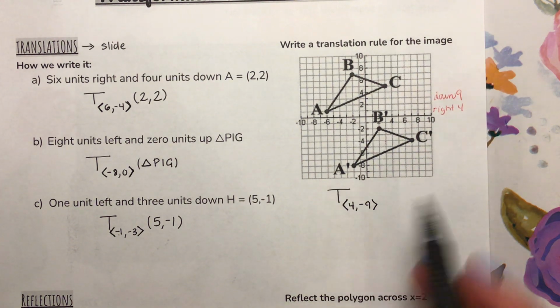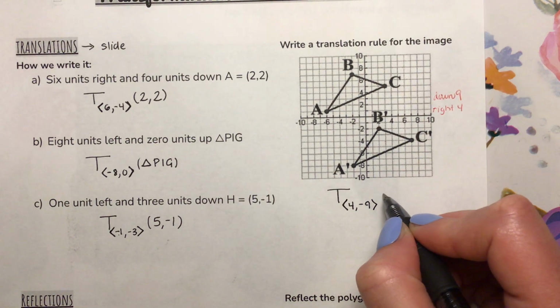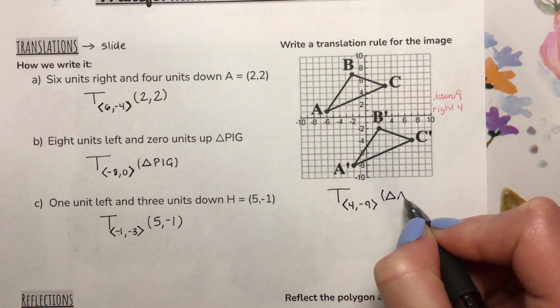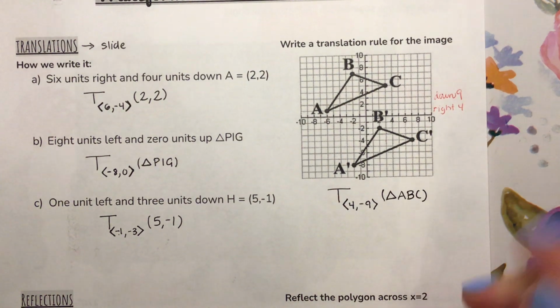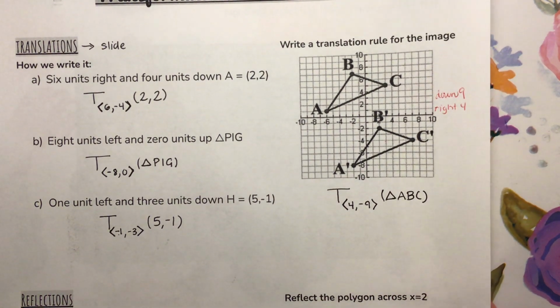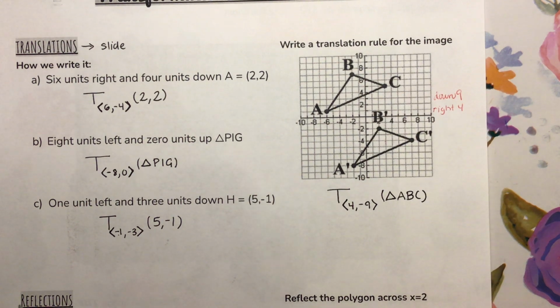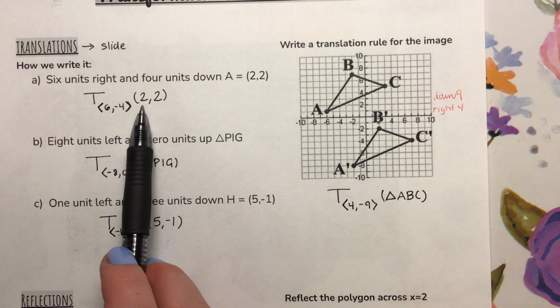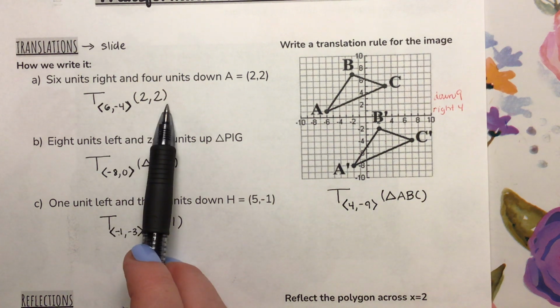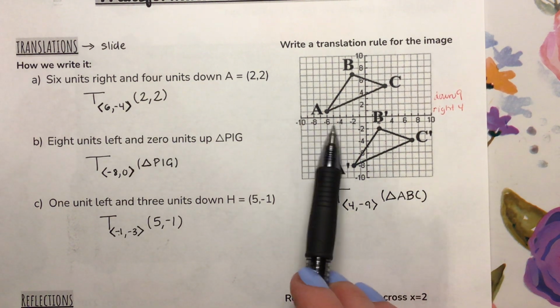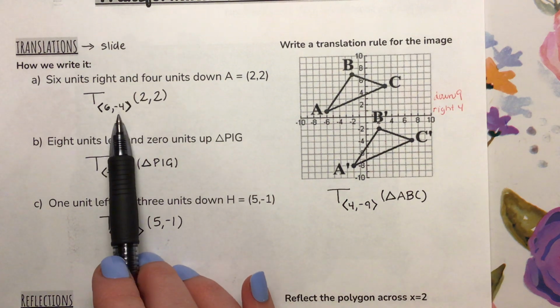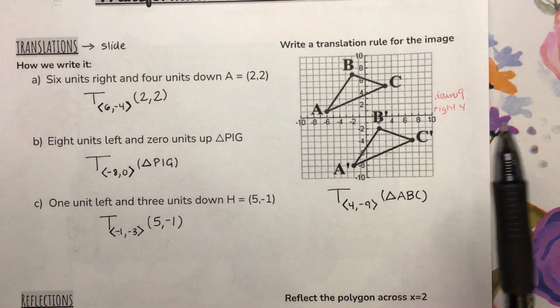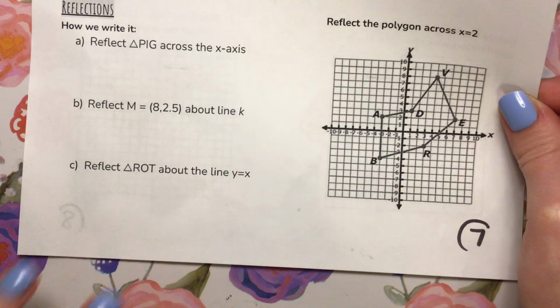And what was it that we were moving? We were moving triangle ABC. And that's how we write the rules for translations. So if you see a problem that just says, I don't know, T 6, negative 4 triangle ABC, well, you're going to know, okay, based off of wherever your triangle is, move it 6 to the right and 4 down. So that's how you would read those directions and then follow through with it as well.